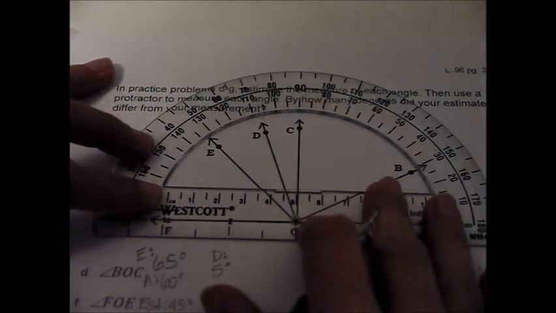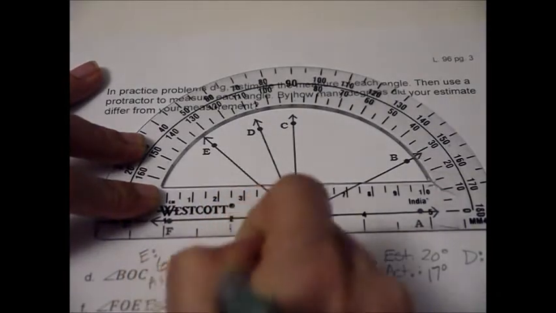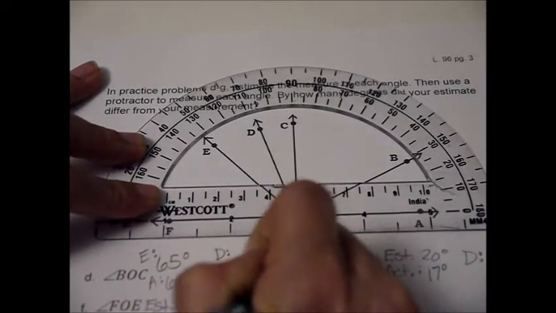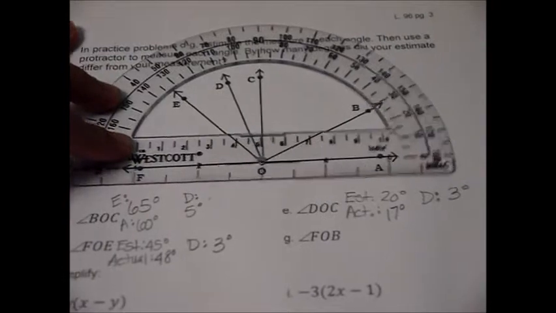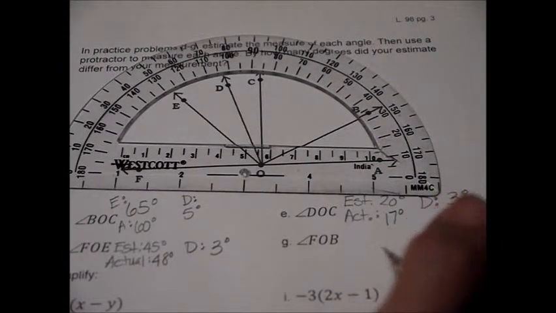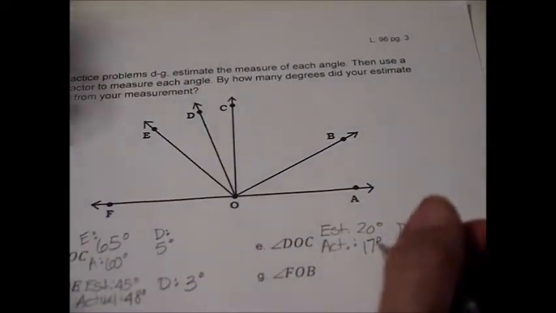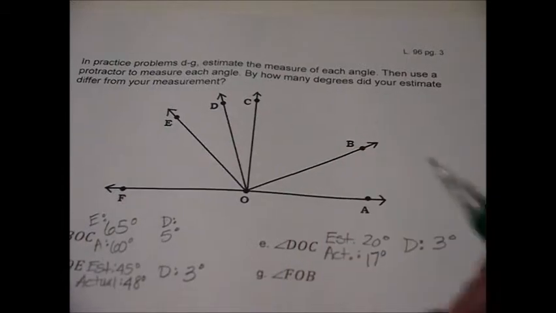It looks like it's 48. Okay. So the difference is 3 degrees. So the idea is you want to get these within 5 degrees, 10 degrees. Try and get good at estimating within 5 or 10 degrees. It's really the whole purpose of this.